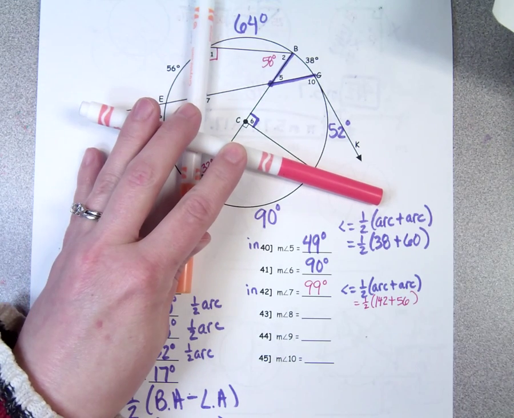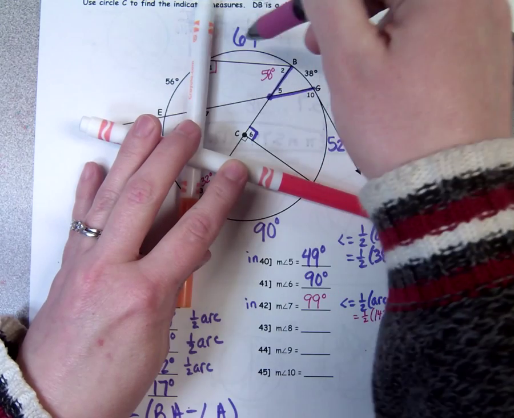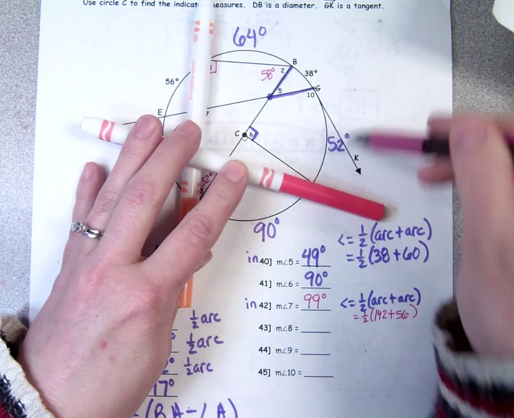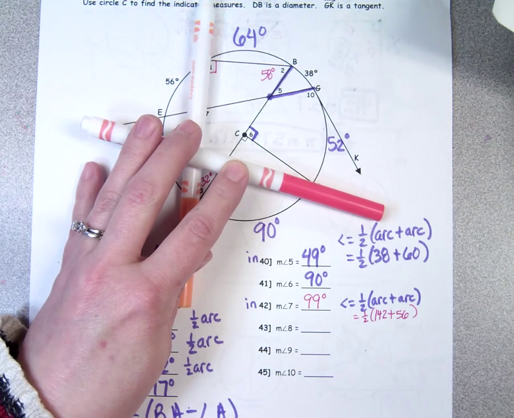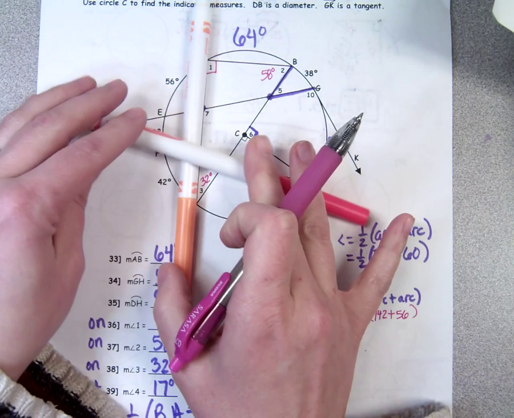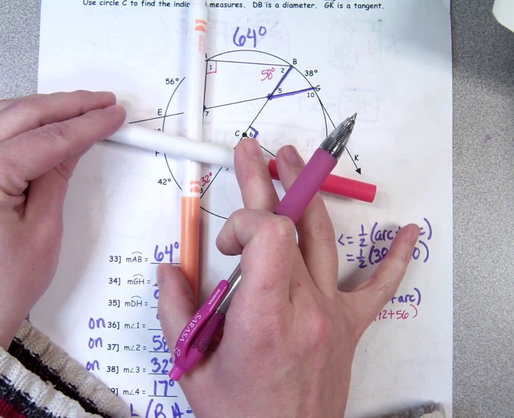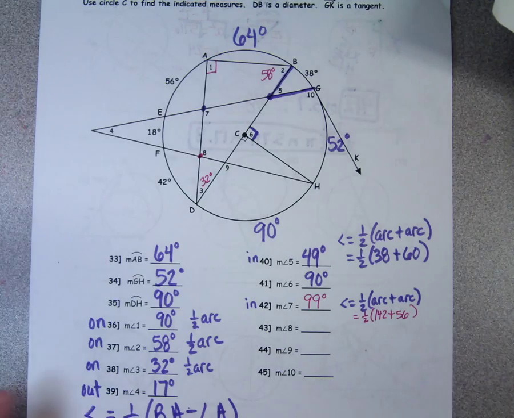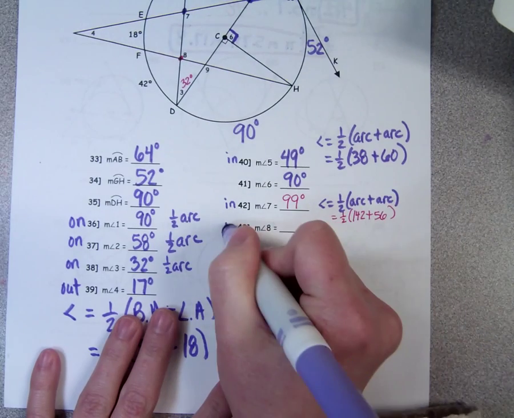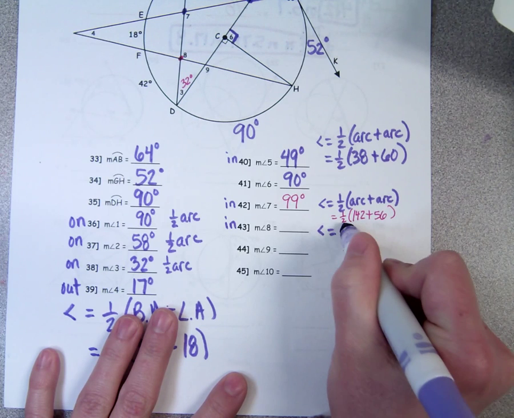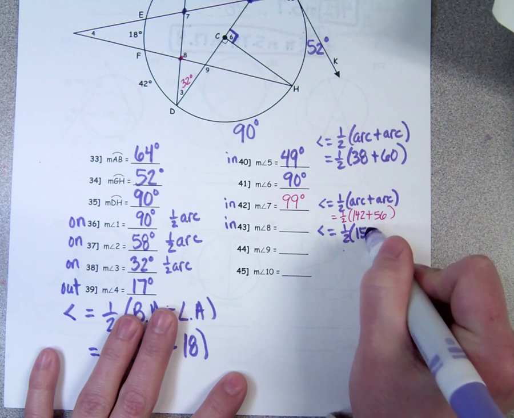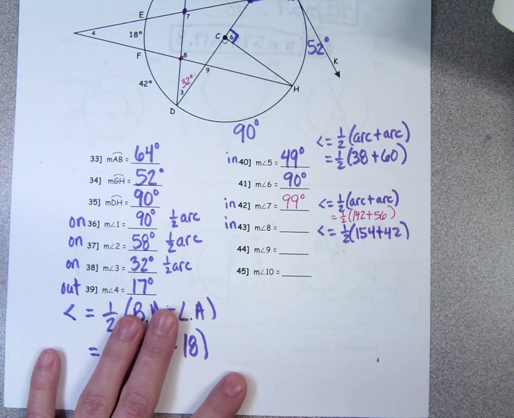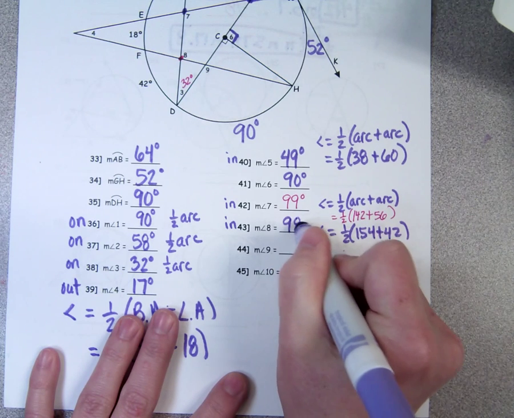So my first arc, I need to add together the 64, the 38, and the 52. And if I add the 64, the 38, and the 52 together, that makes 154. And then the other arc is the 42. That's this guy right here, 42. So on number 8, it was in. So the angle is half of that big arc, which was 154, plus the little arc, which is 42. And then if I calculate that together, that makes 98.